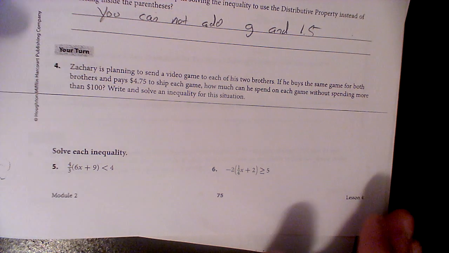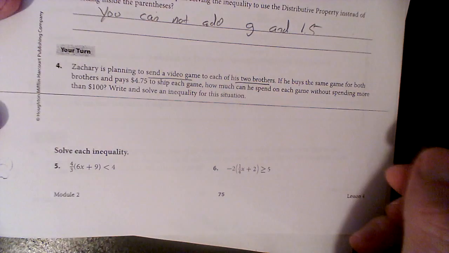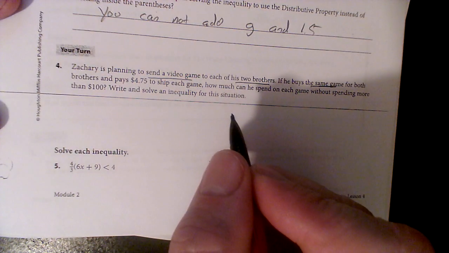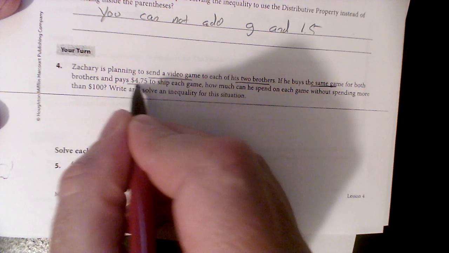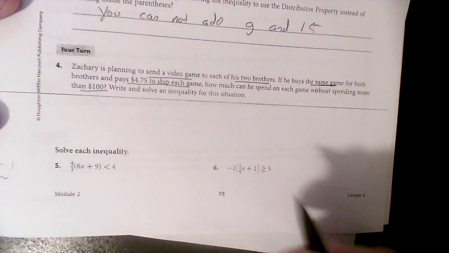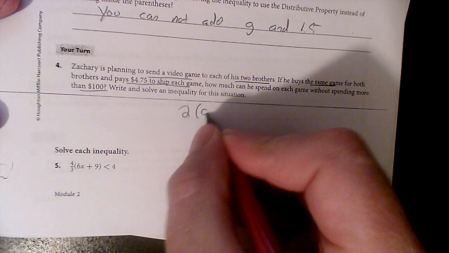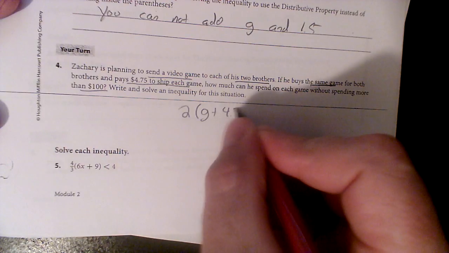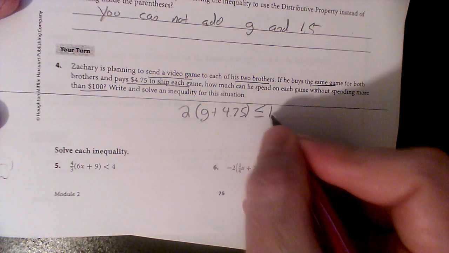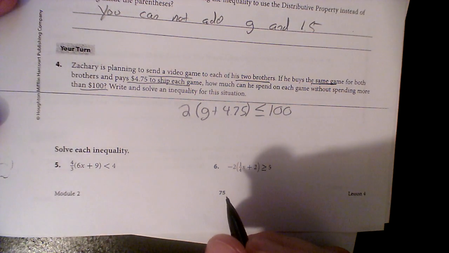Zachary is planning to send a video game to each of his 2 brothers. All right, send a video game to 2 brothers. If he buys the same game for both boys and pays $4.75 to ship each game, how much can he spend on each game without spending more than $100? So 2 brothers cost a game plus $4.75 shipping, and he can't spend more than $100. Look at the inequality we used, right? Can't spend more than that.